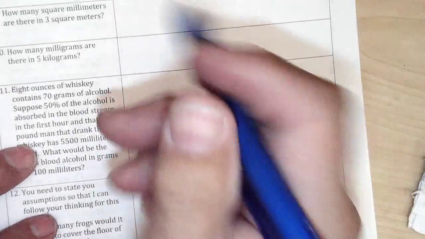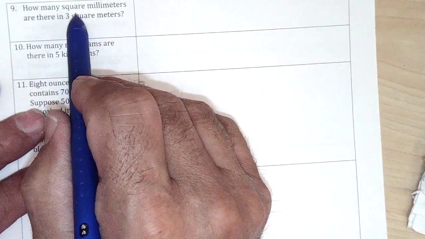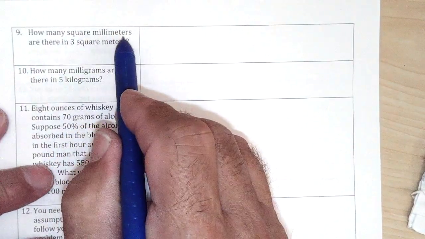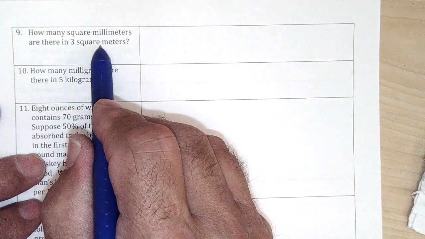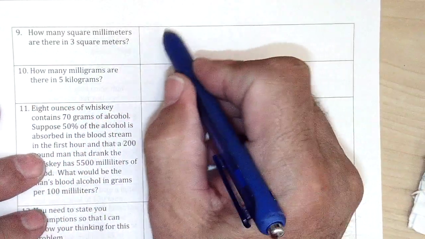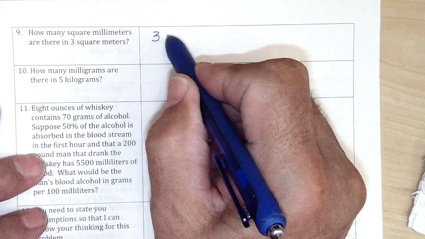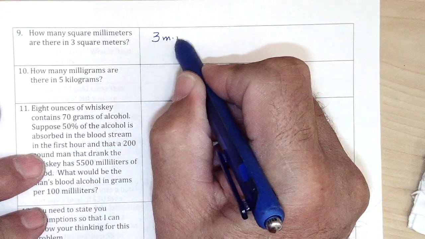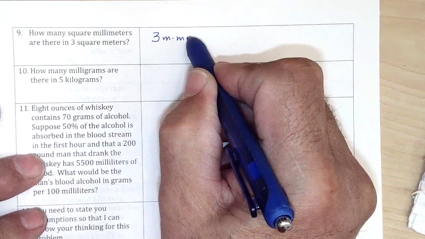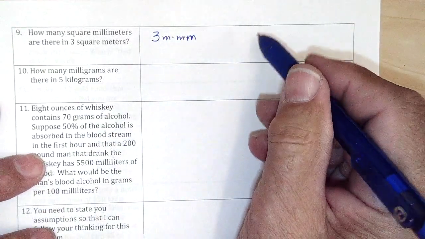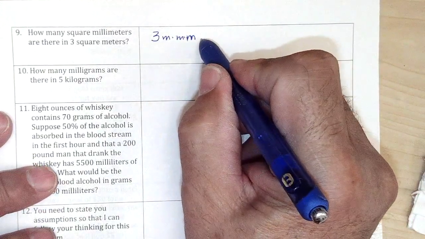Okay. Next page. How many square millimeters are in 3 square meters? So we've got 3 meters times meters times meters, and we've got to get it to millimeters.